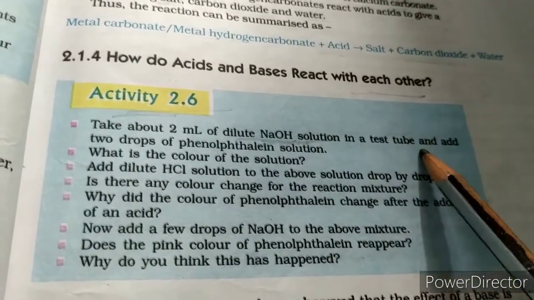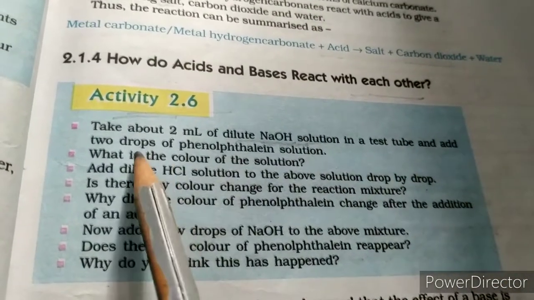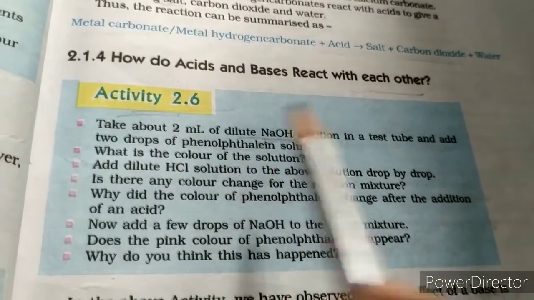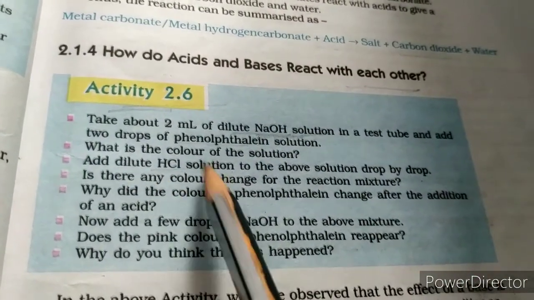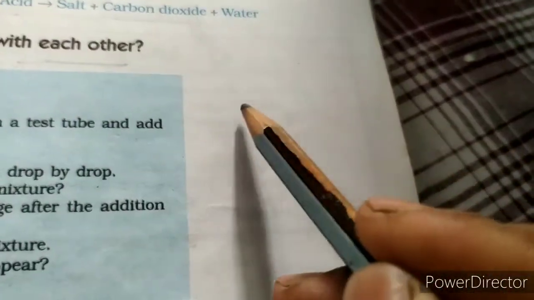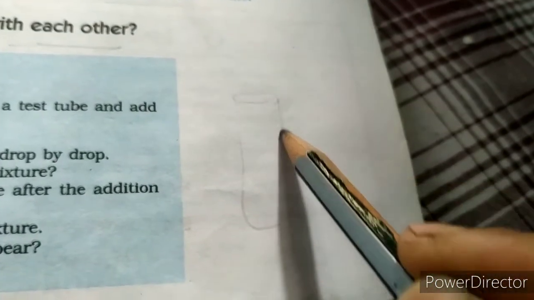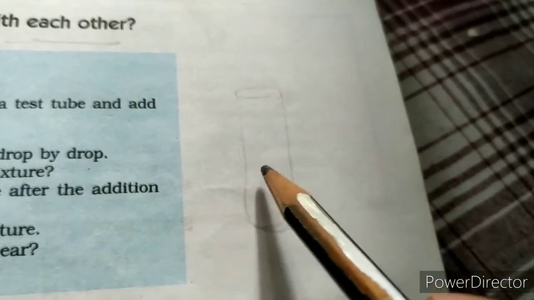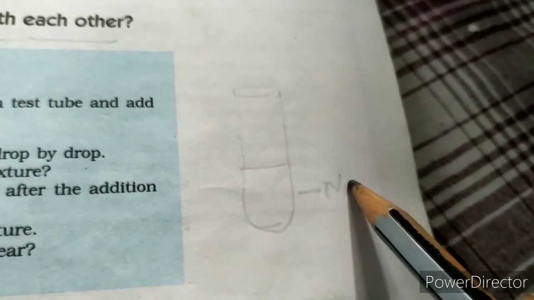You also need phenolphthalein indicator and an acid, HCl, hydrochloric acid. Suppose I have taken a test tube or a conical flask, and in this test tube I have taken the base sodium hydroxide, NaOH.